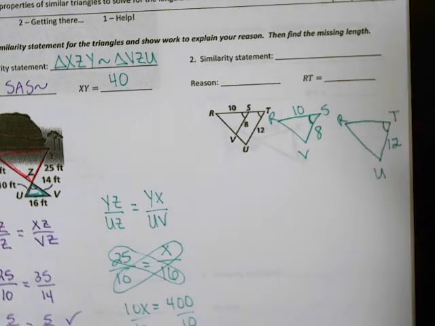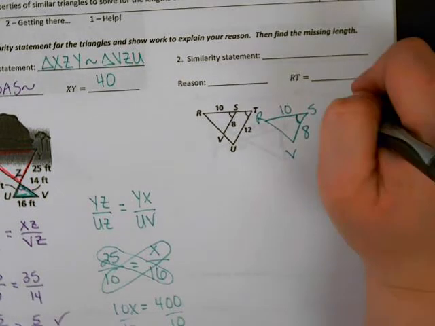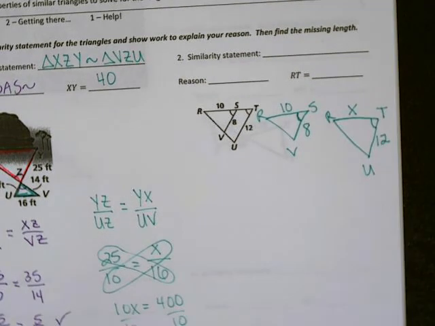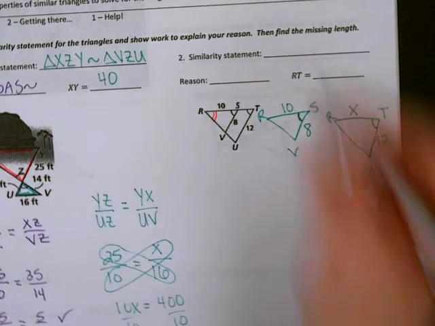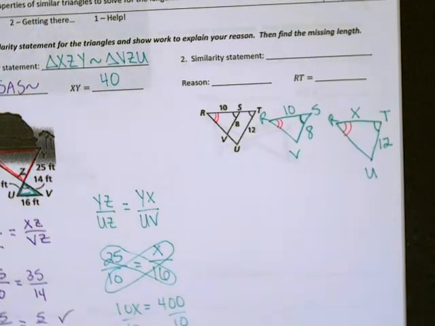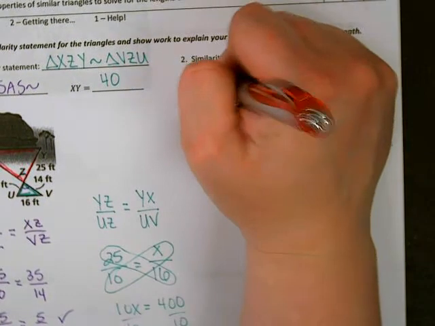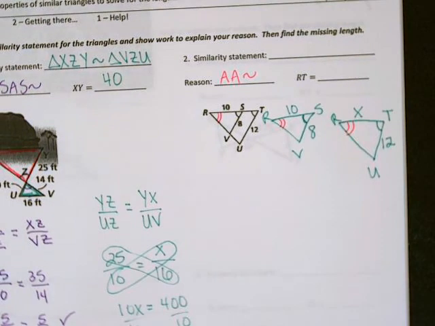This one is R, T, and U. Again, I've got an angle drawn in there. I've got this is 12. RT is what I'm eventually going to be looking for, right? So I'm going to put an X there because I don't know what it is. So I have to try and figure out if these angles are actually similar or not, right? Hopefully you guys can see from the original picture that angle R is a part of both of them because they are overlapping, which means right away these triangles are similar by angle-angle similarity.